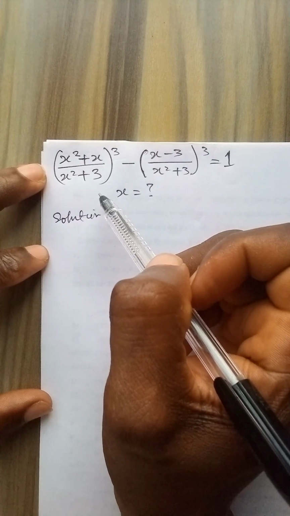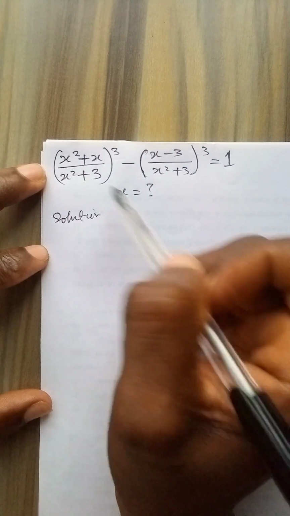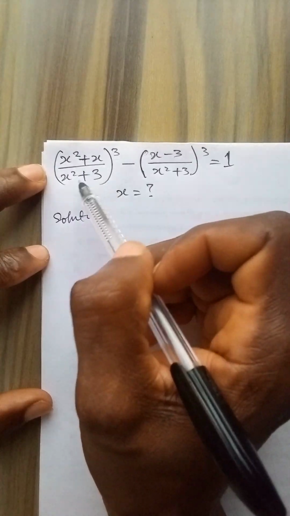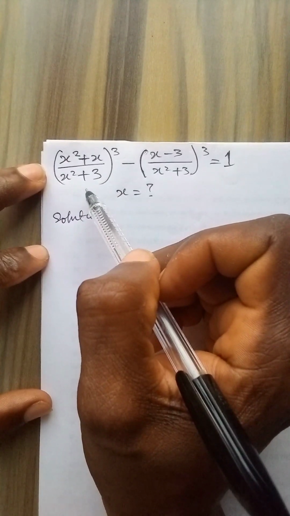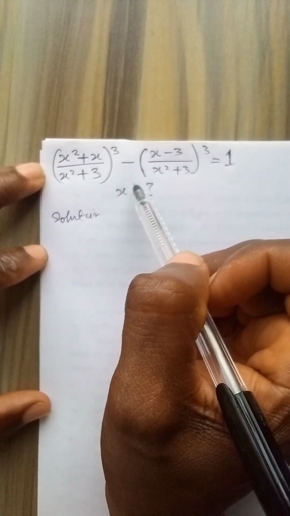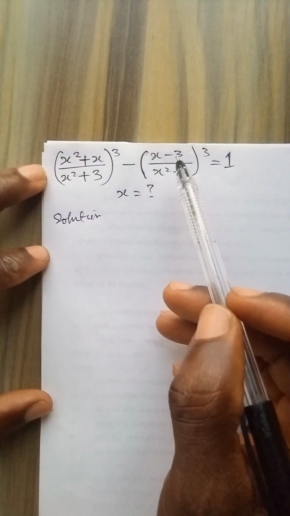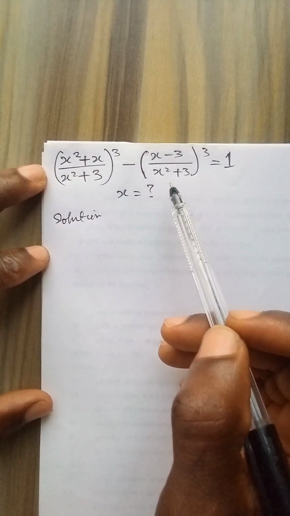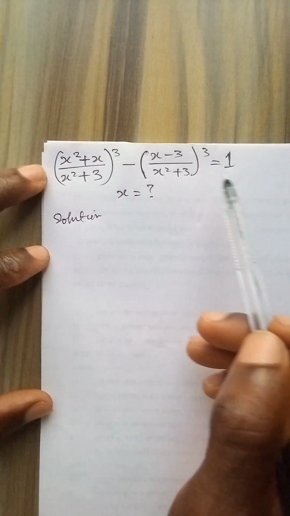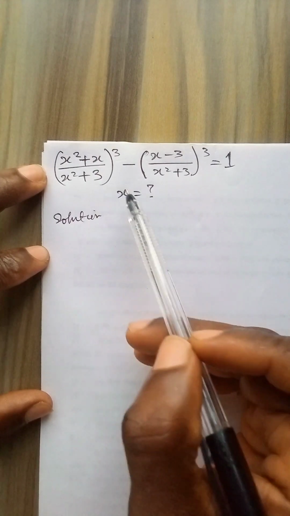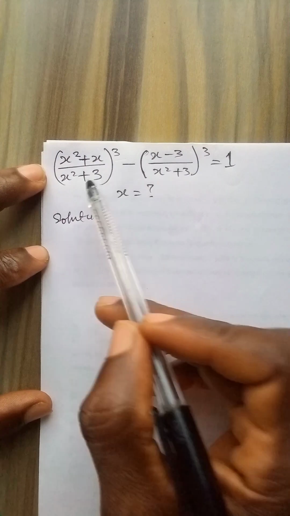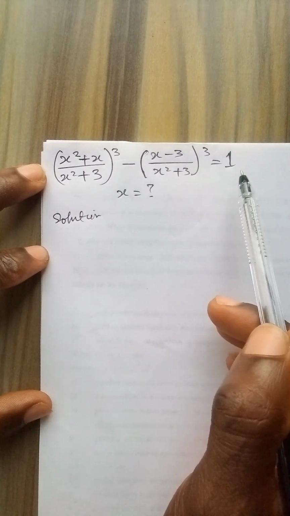In this video, we are required to find the value of x given that (x squared plus x) over (x squared plus 3), as a quantity raised to power 3, minus (x minus 3) over (x squared plus 3), as a different quantity raised to power 3, is equal to 1. So basically what we'll have is difference of two cubes being equal to 1.